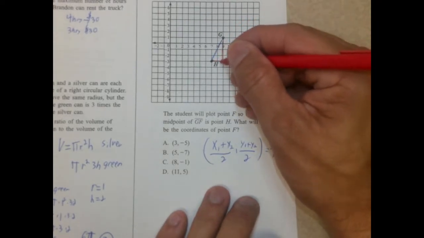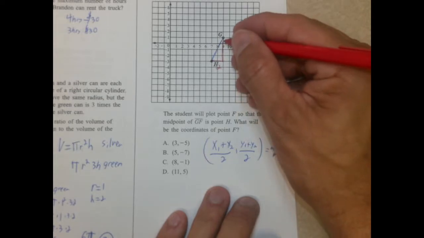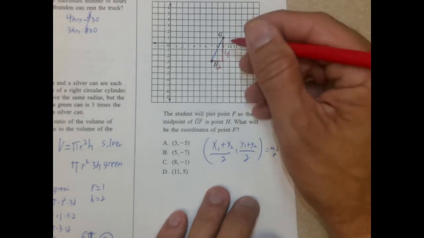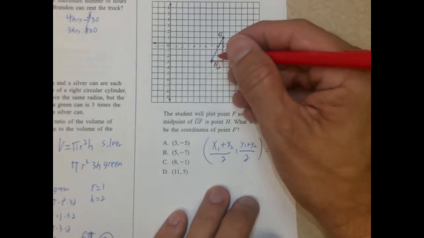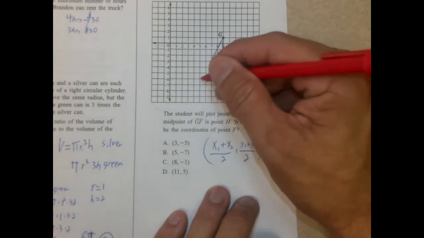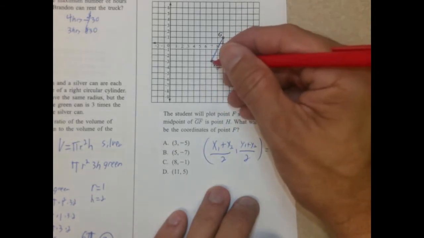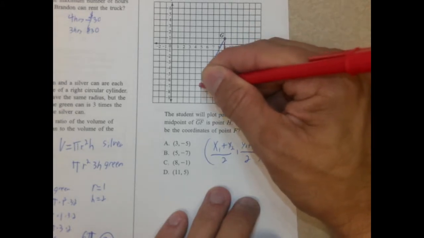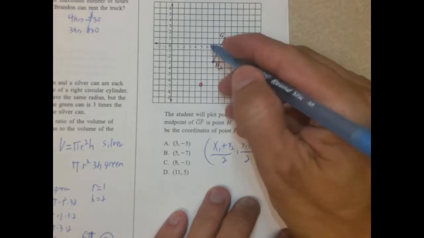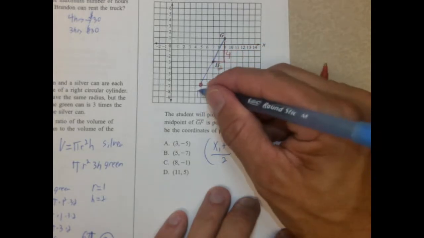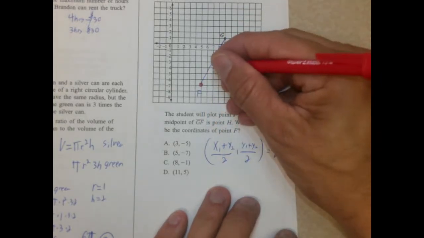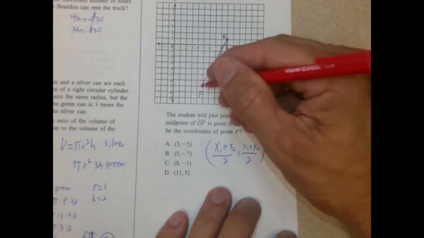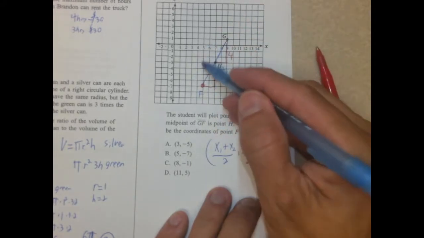So we went 1, 2 this way, so a horizontal change of 1, then 1, 2, 3, 4 this way. So it's 4 and 2. If I go 4 down and left 2, that should bring us to point F. Let's go 1, 2, 3, 4, and then 1, 2. So that should be point F. That should be right where it is, which is 5, 7.